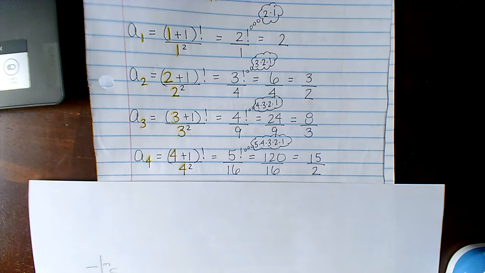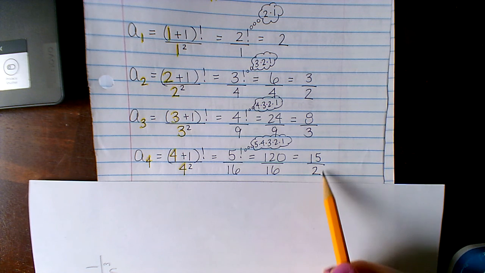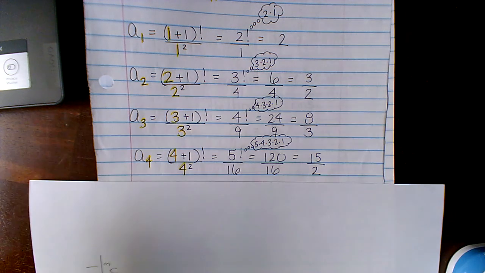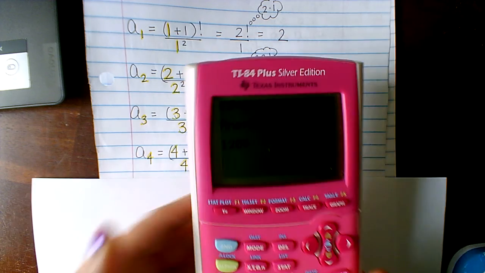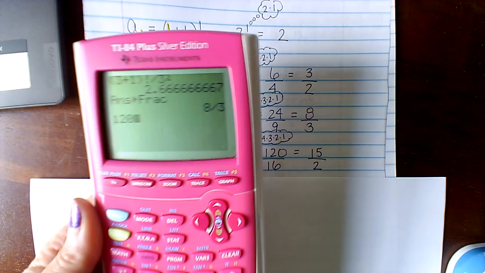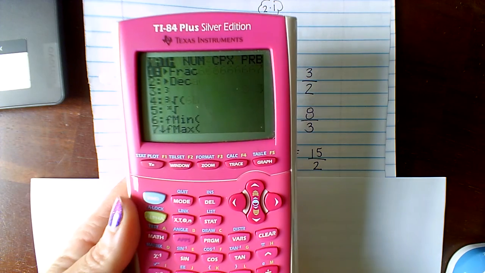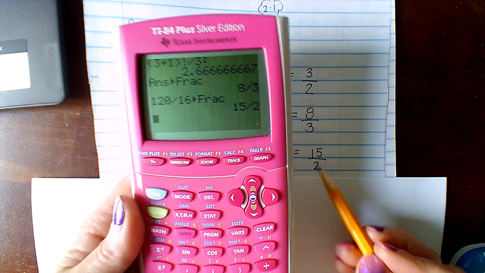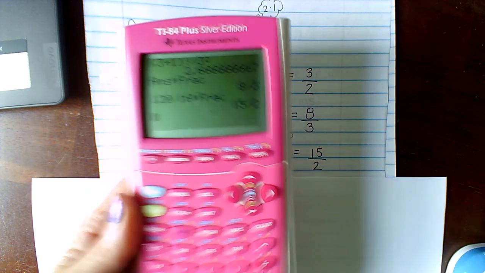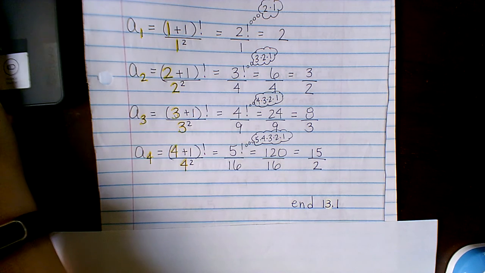And then lastly, the fourth term, plugging in 4, we get 5 factorial over 16. 5 factorial is 120, and then 120 over 16 reduces to be 15 halves. If you have trouble reducing that, or you're just feeling kind of lazy, you can do 120 over 16, and then math, hit fraction once to bring up the command, fraction again will execute the command, and there it is, 15 halves. All right, so that concludes section 13.1.